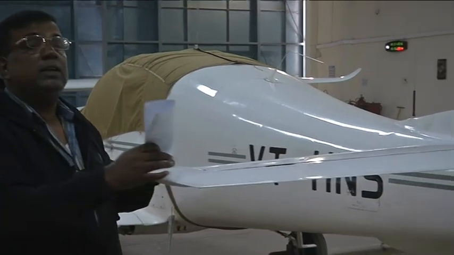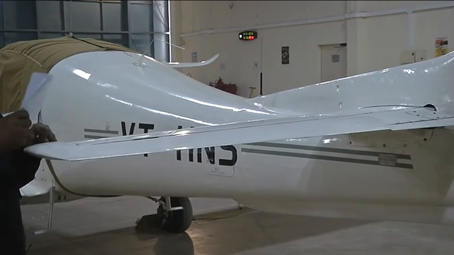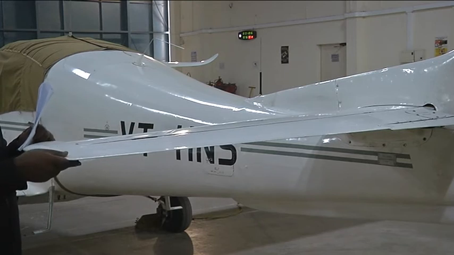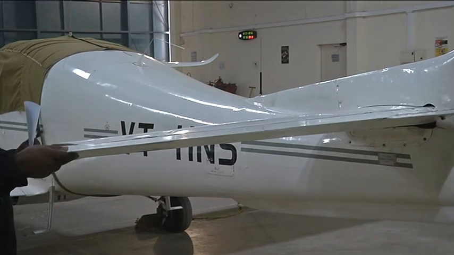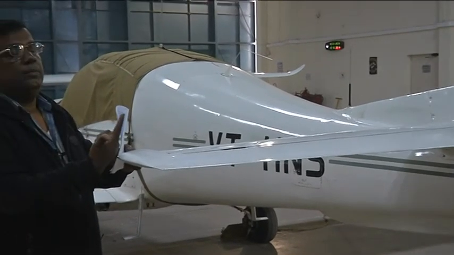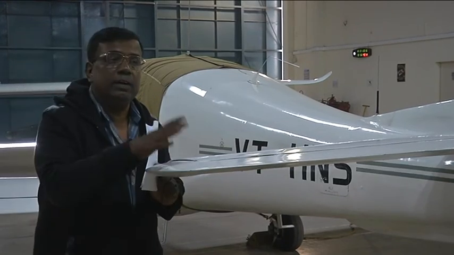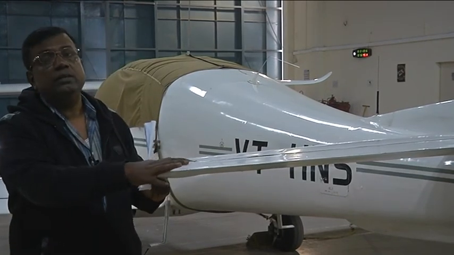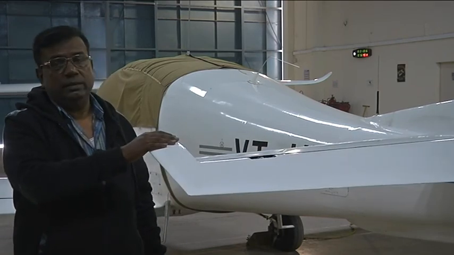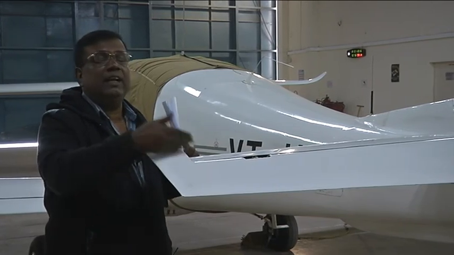So it is actually reducing the magnitude of CH alpha T. Again, for a positive alpha T, this will try to float up, but because of the horn balance portion, the force will act upward, so it will try to take it down. So effectively CH alpha T is reduced. That is one of the advantages of having a horn balance, that is, elevator plus some extra surface which is ahead of the hinge line.